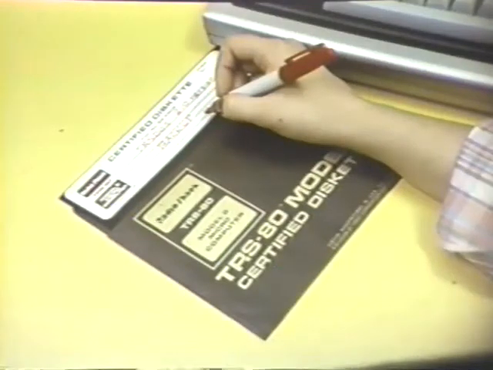Also on the diskette is a label to be used to number or identify its contents. Never write on this label with anything except a soft-tipped felt pen. Pressure from other types of writing instruments might cause permanent damage to the diskette and render it unusable. Before writing on the label, it's a good idea to put the diskette in its protective envelope.